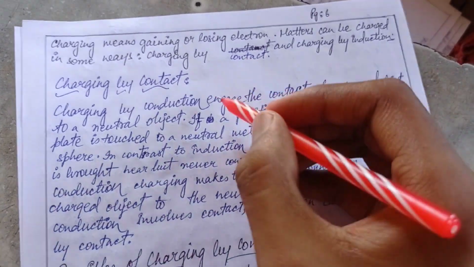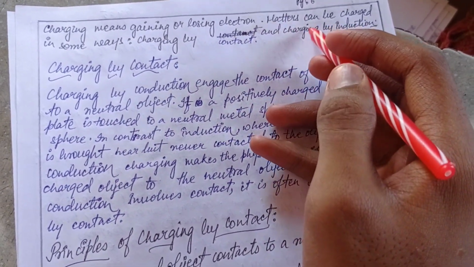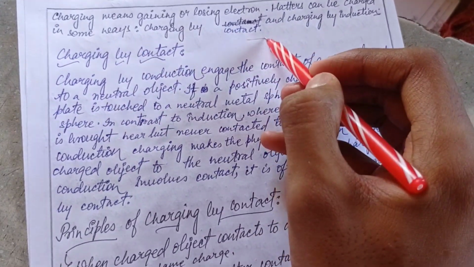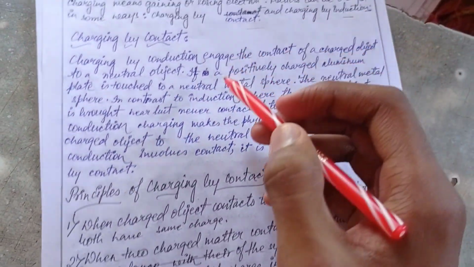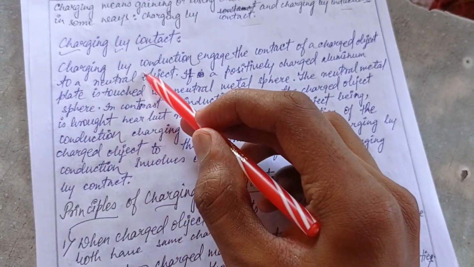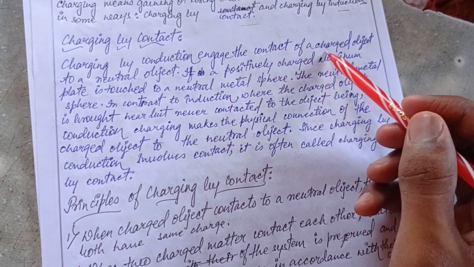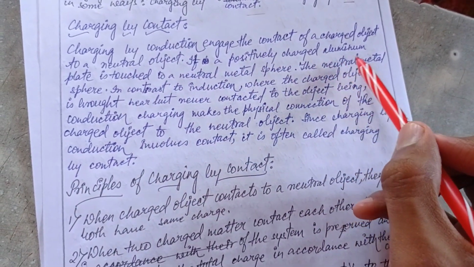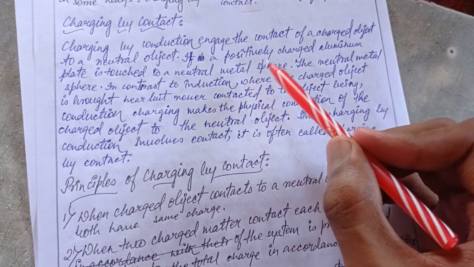Charging means gaining or losing electrons. Matter can be charged in two ways: charging by contact or charging by induction. Charging by contact, or conduction, involves the contact of a charged object to a neutral object. For example, a positively charged aluminium plate is touched to a neutral metal sphere.